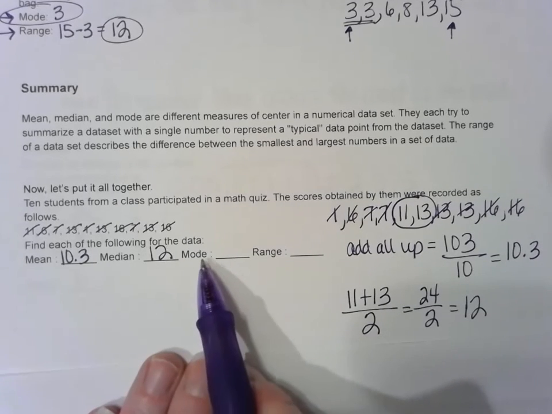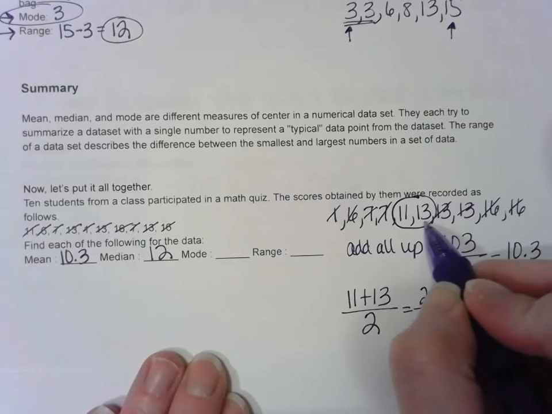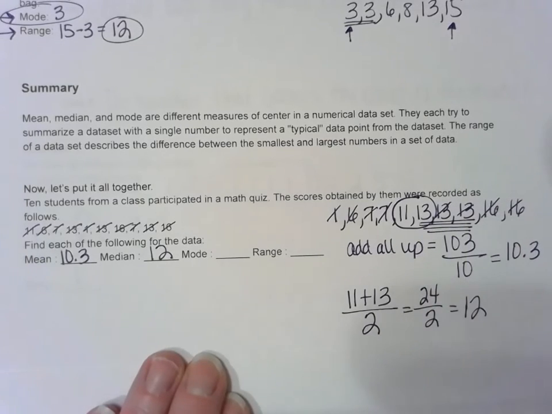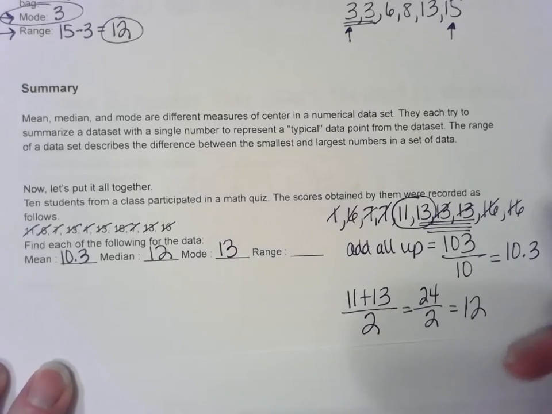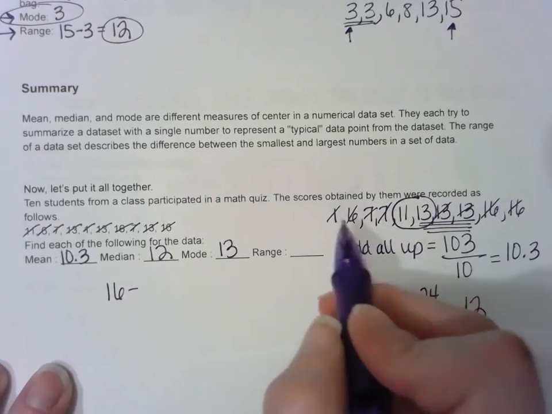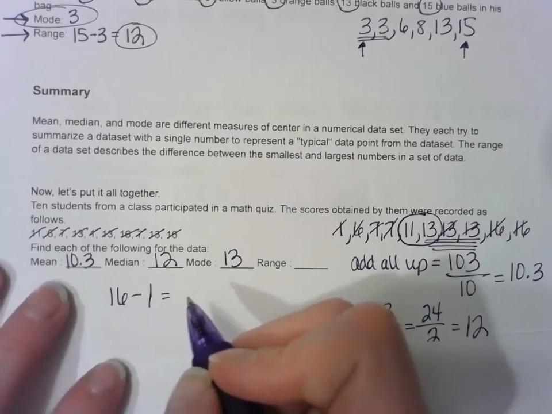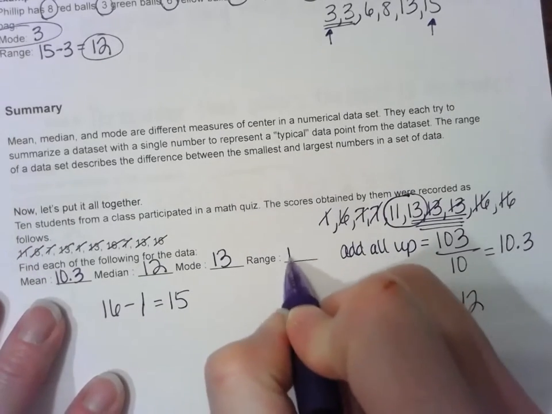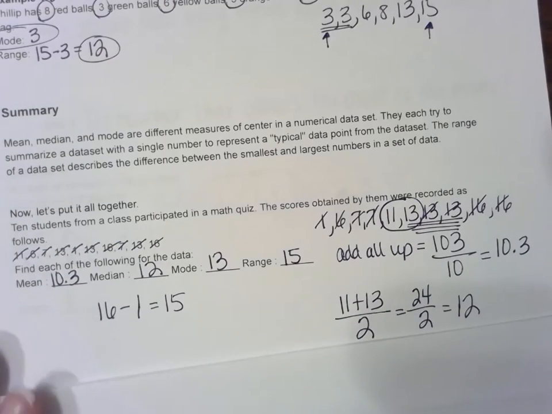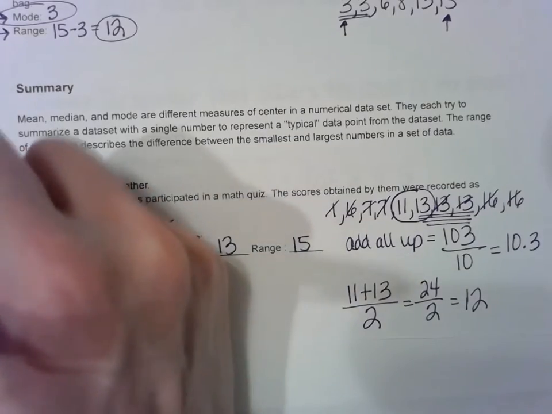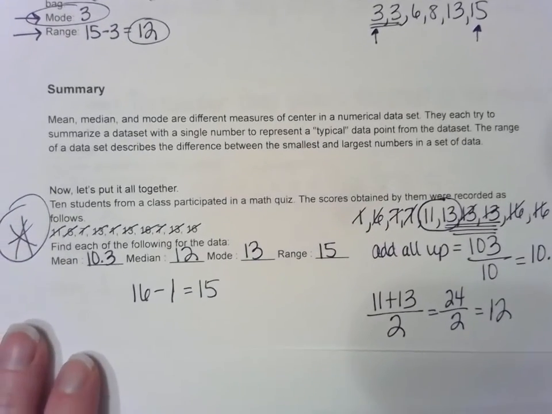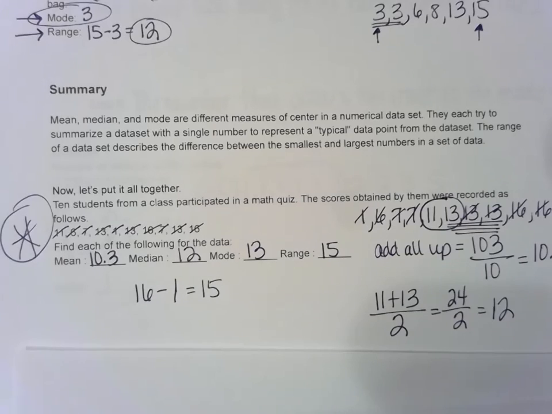All right, now we're down to the mode, which we can visibly see that 13 appears more often than any other number. And the range, we need the highest number of 16 minus the lowest value of 1, which gives us a difference of 15, and that's the range. So now you have learned mean, median, mode, and range, and you should be able to do problems like this when you're asked to find all 4 for the same set of data.